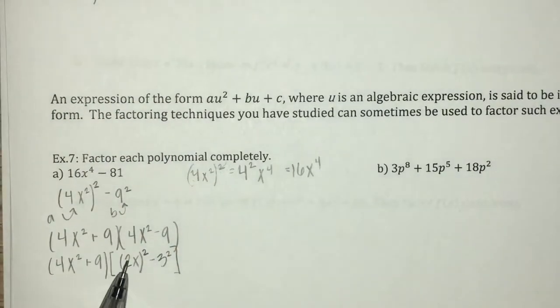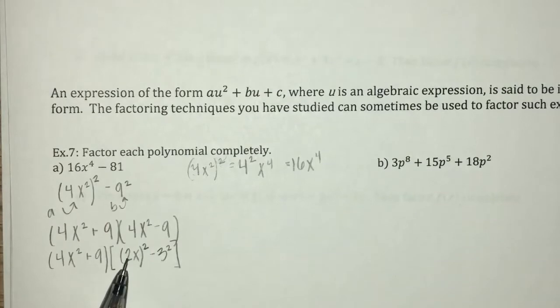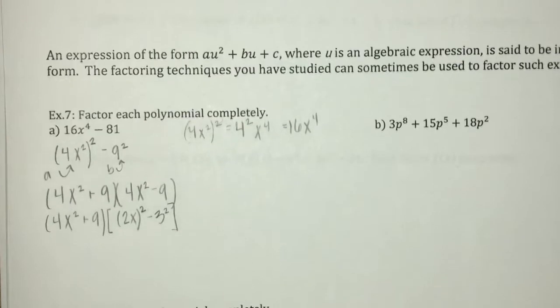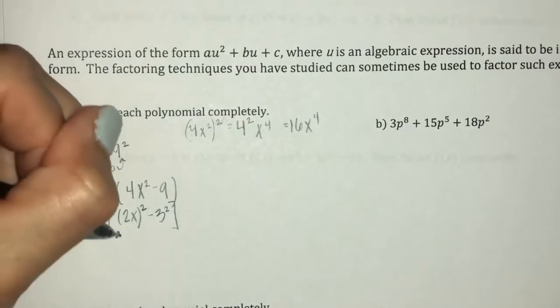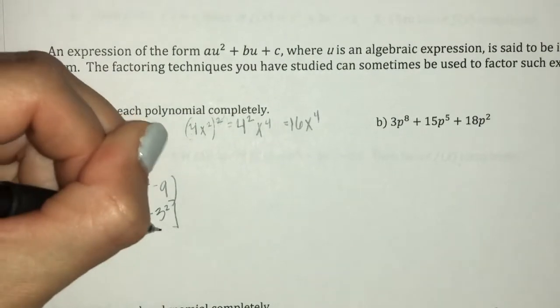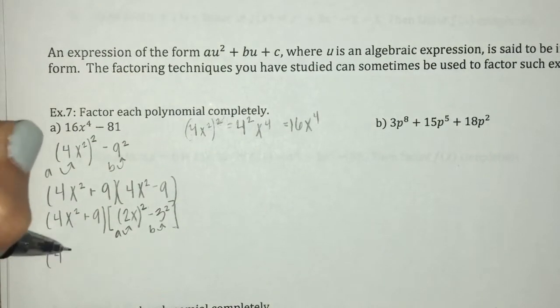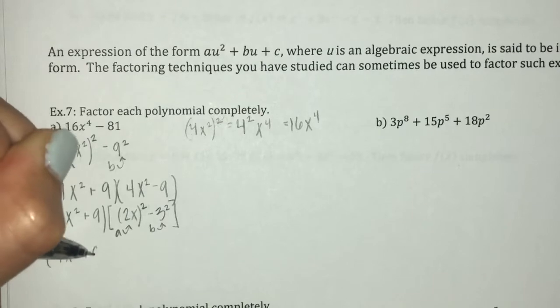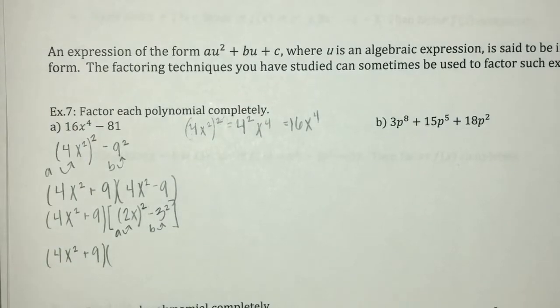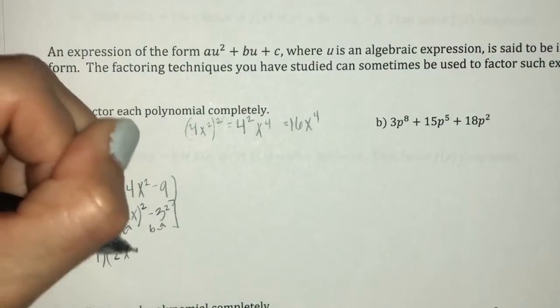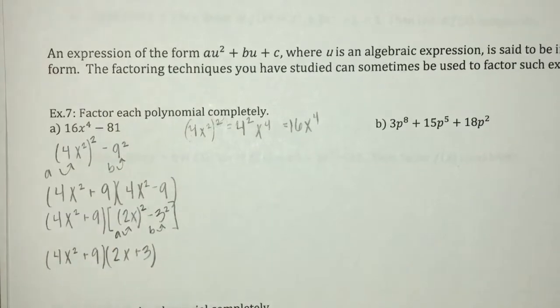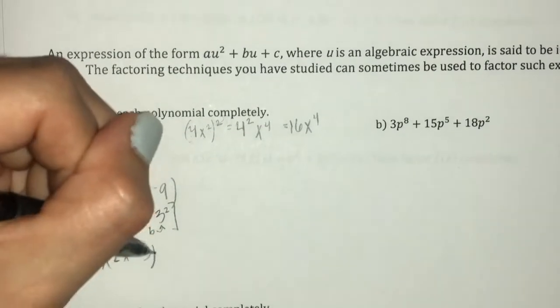So 2x in parentheses squared is 2 squared times x squared, so 2 squared is 4, and then x squared is x squared. So another difference of squares, we can see this time a is 2x and b is 3. So the 4x squared plus 9 will just come down, and then a plus b would be 2x plus 3. So then a minus b would be 2x minus 3.